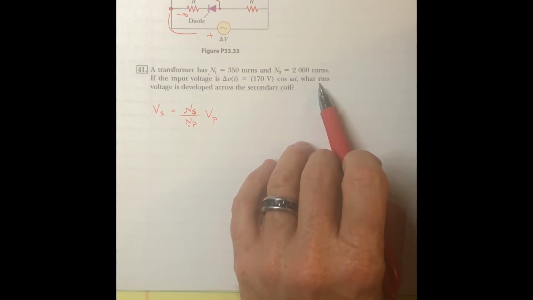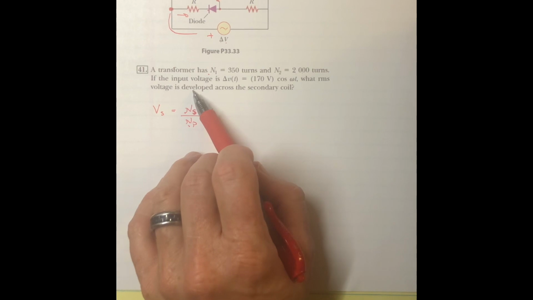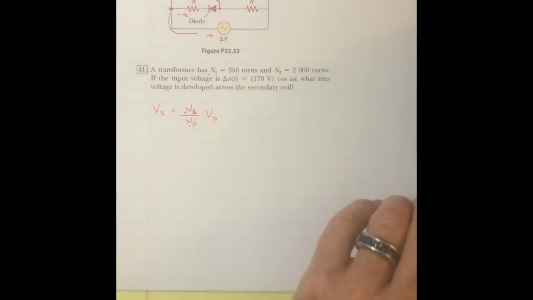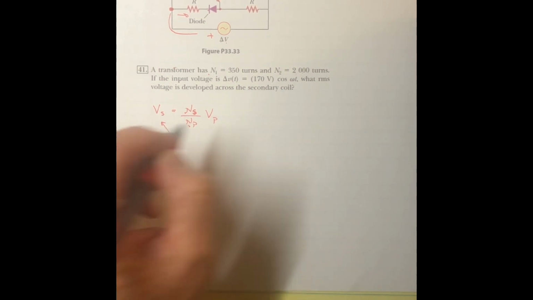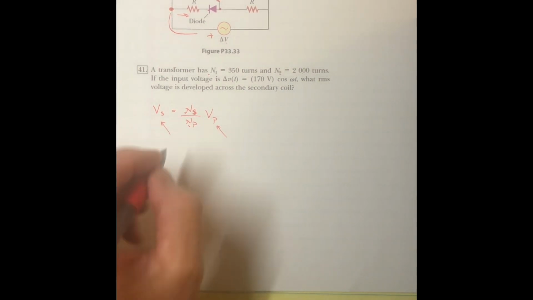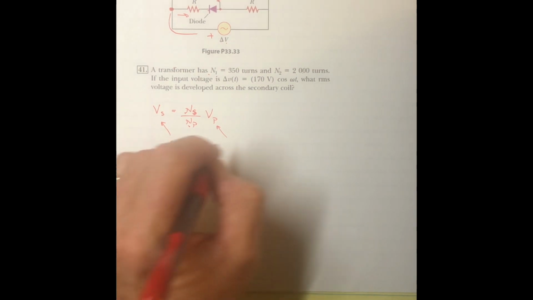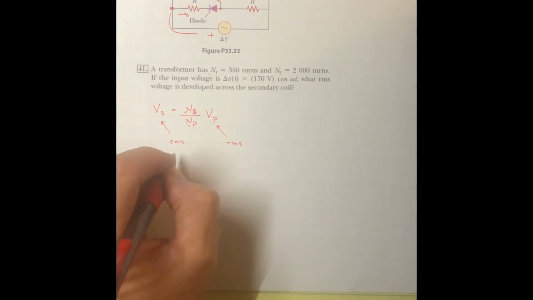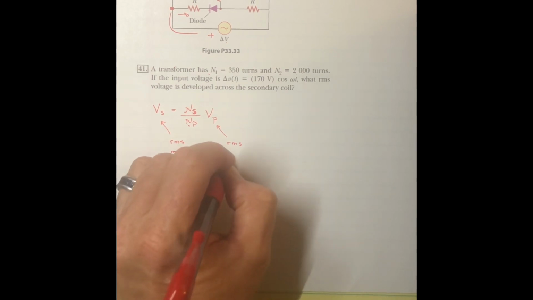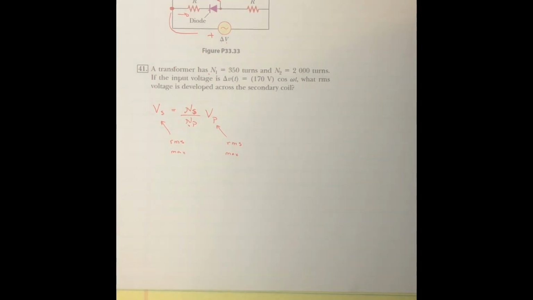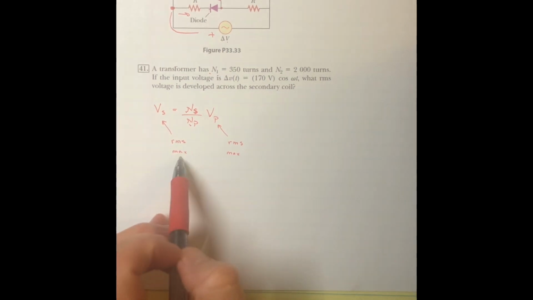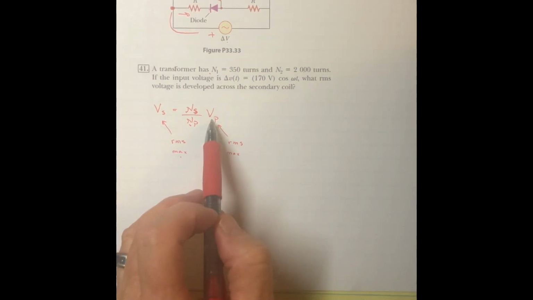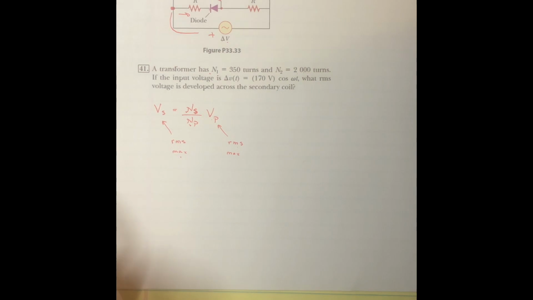What is the RMS voltage that is developed across the secondary? Now, again, let me point out, when we write voltage of primary and secondary, do we mean RMS or do we mean maximum? And the answer is yes, as long as you match them together. So if you start talking about the maximum voltage in the primary, that will give you the maximum voltage in the secondary. If you're talking about RMSs, it would give you RMSs.